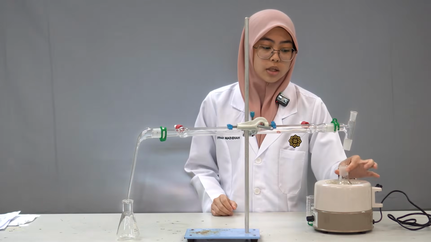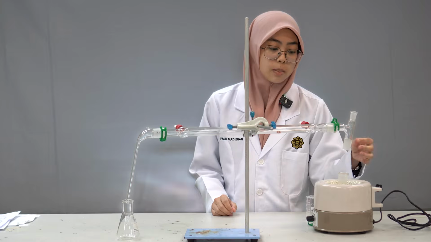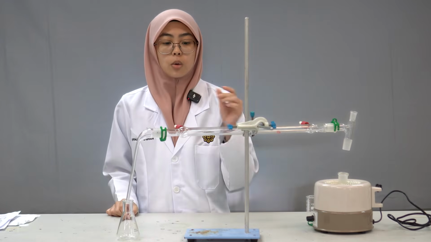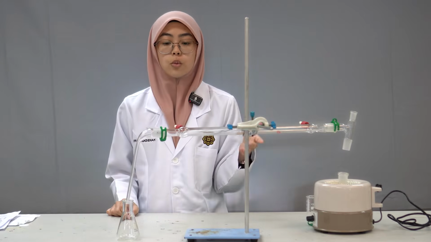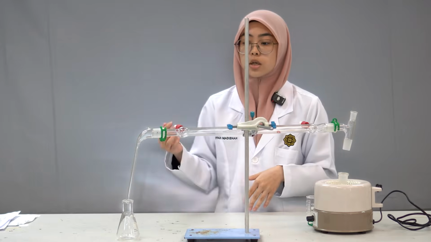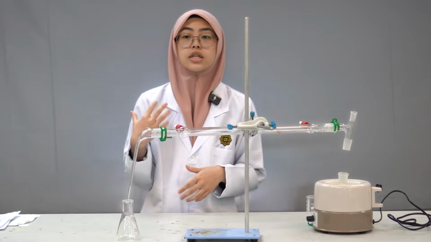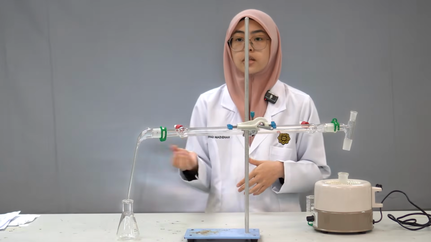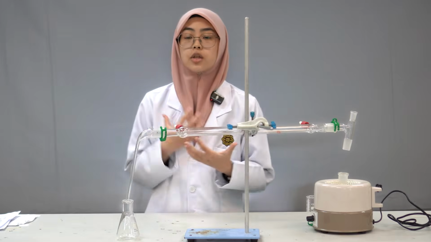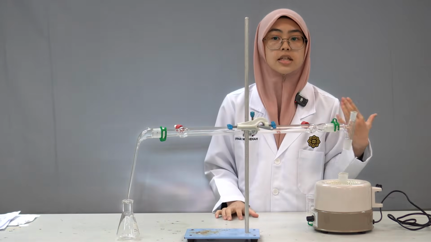So then we will put it into the heating mantle. But before we turn on the heating mantle, we need to make sure of our water flow. We will flow the water from the bottom to the top, so that the water will coat the entire condenser, so it will increase the cooling efficiency. So the vapor will turn into liquid more efficiently. And then this is the next precaution.